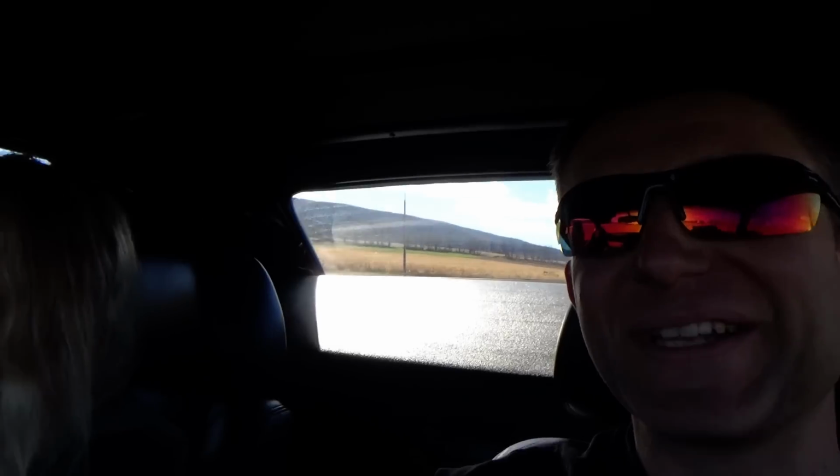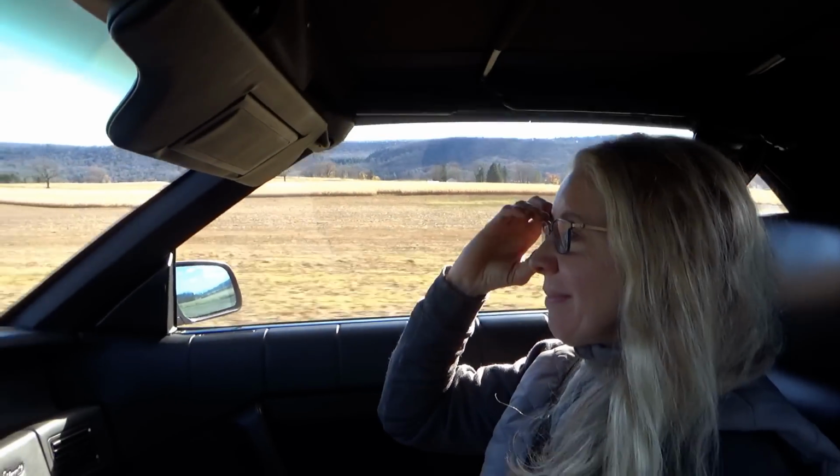So we're taking the Allante for another cruise around the block, see if the check engine light comes on. I brought my wife along because she loves the 90s quirky exotic cars. What do you think of this one? I don't think that's an accurate representation of the cars I like.